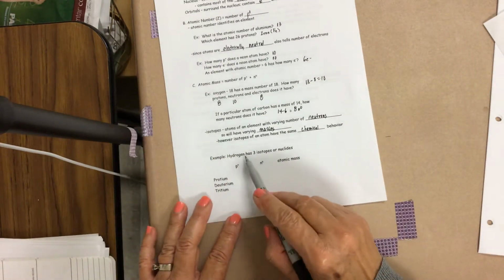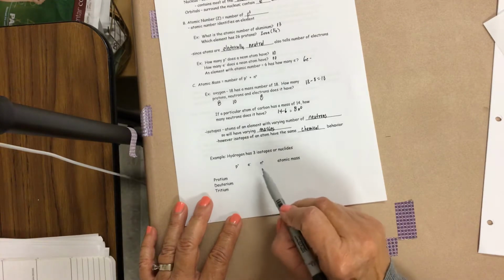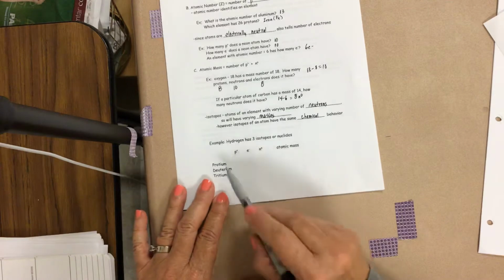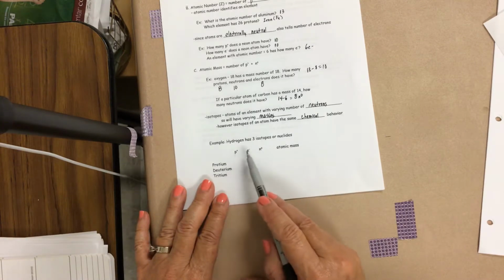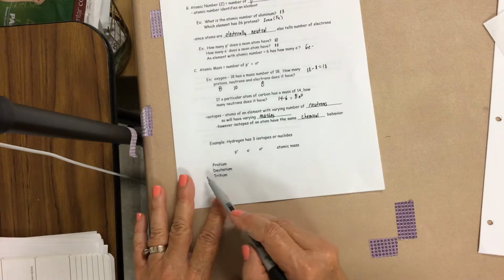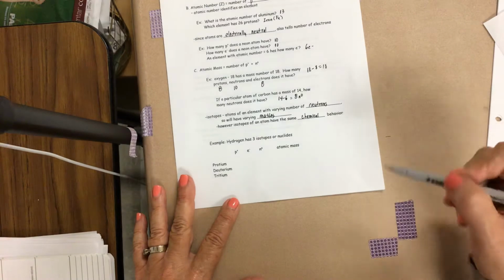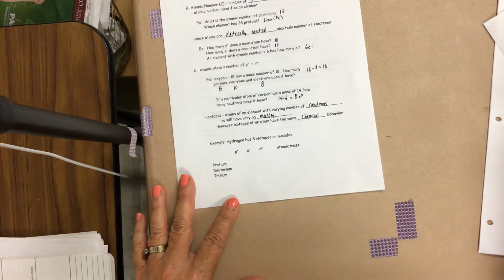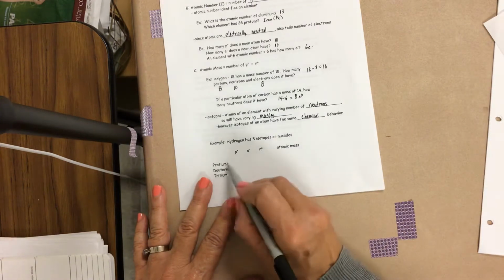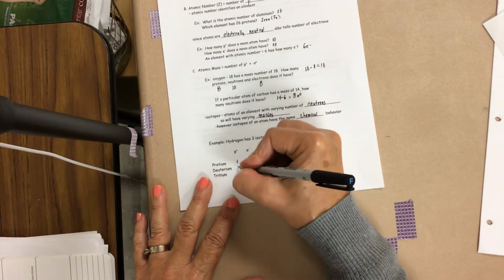Okay, hydrogen has 3 isotopes or nuclides, so a nuclide is a different name for an isotope. And the question is, we have a little table and it's got protons, electrons, neutrons, and then the atomic mass. Now, hydrogen, they gave the different isotopes names. Okay, most elements will not have names. They'll have just different types of notations. So since all of these are isotopes of hydrogen, we know that they all have one proton.